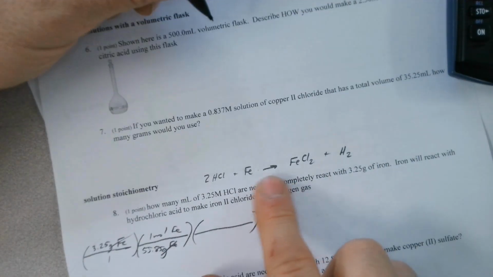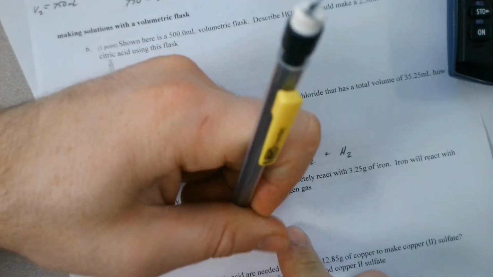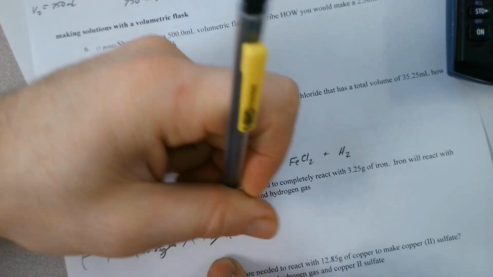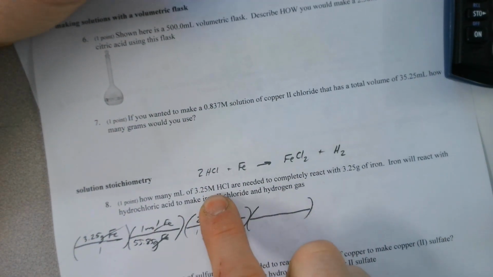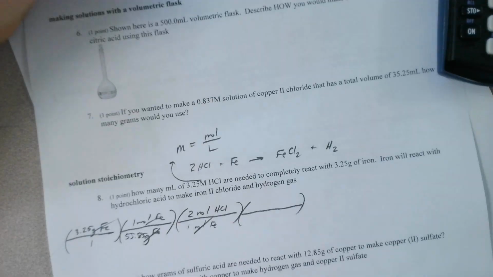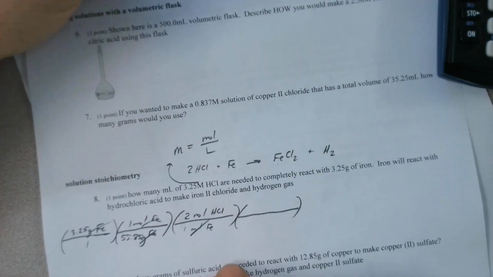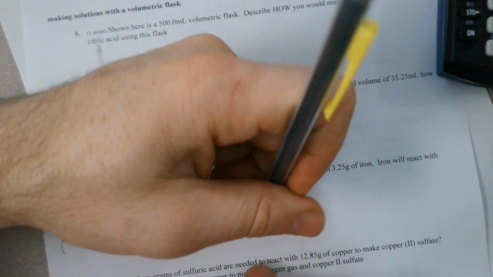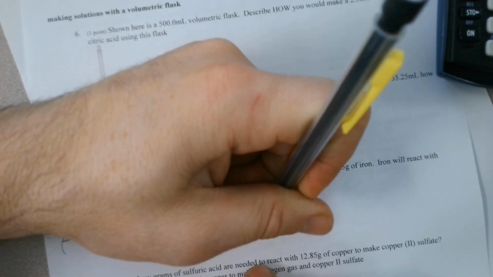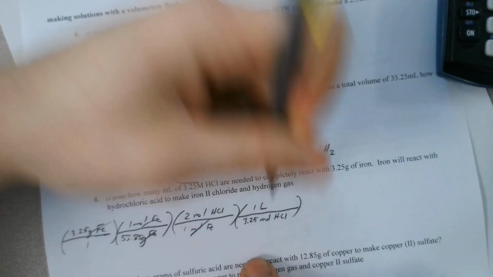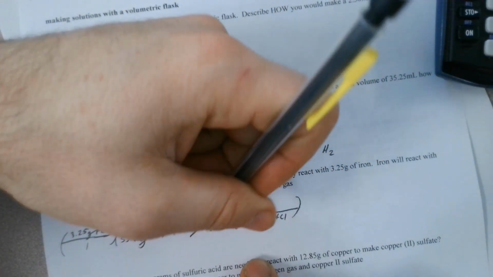We know from this balanced chemical equation that for every 1 mole of iron, I need 2 moles hydrochloric acid. Now my molarity is going to come into play. This can be tricky. Recall that molarity, capital M, is moles over 1 liter. I can flip and invert that however I want to get the unit cancellation that I need. And for this, I'm actually going to divide by the molarity because I know that I have 3.25 moles of hydrochloric acid for every 1 liter of solution. And so moles is going to go away.